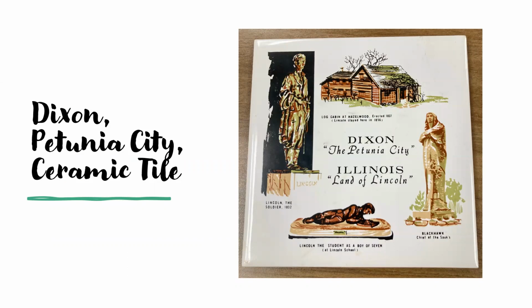And if you can read the words, it says that it's at Hazelwood and was erected in 1837, and Lincoln stayed there in 1856, I think. And then in the middle there, you see Dixon, the Petunia City, and then Illinois, land of Lincoln. On the left is the Lincoln the Soldier statue from 1932. On the bottom is Lincoln the student as a boy of 7 at Lincoln School. And then on the right is a statue of Black Hawk, chief of the Sox.